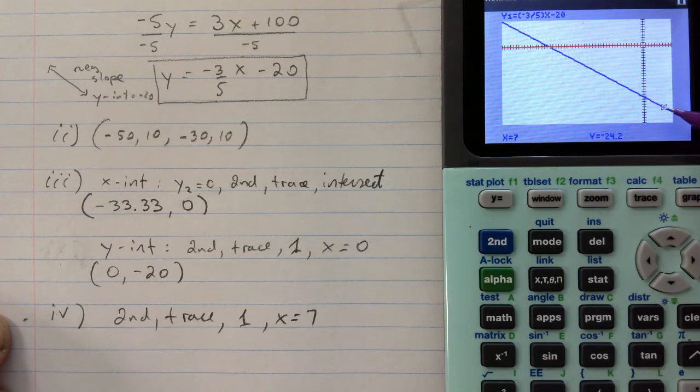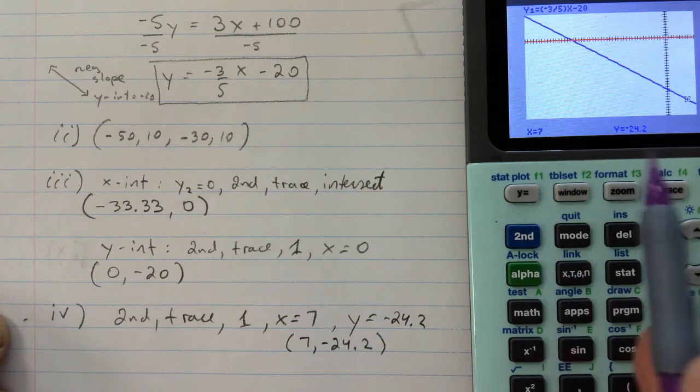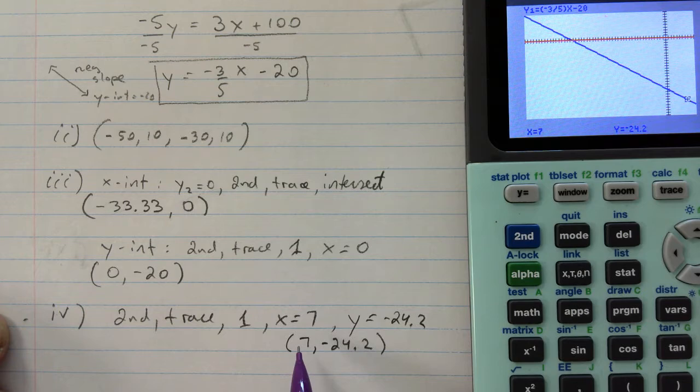That's great. Negative 24.2. So essentially, you found the point, folks. If I wanted the coordinates of the point, you found this point on the line by doing this. You knew this, you had to find the y.